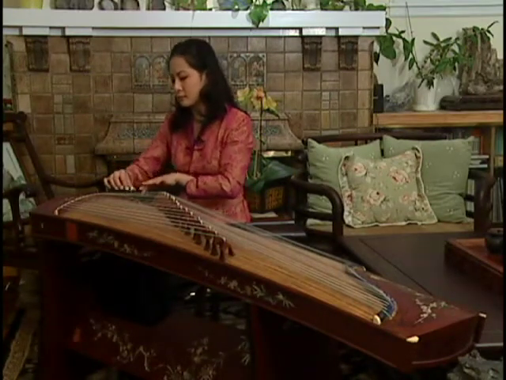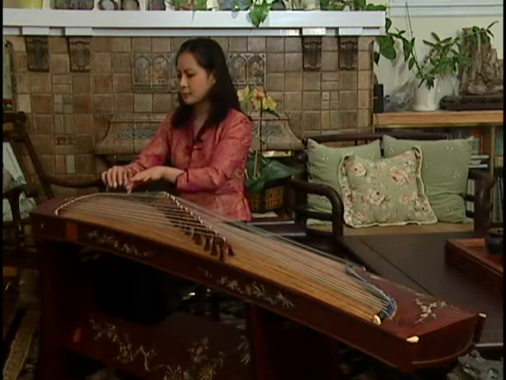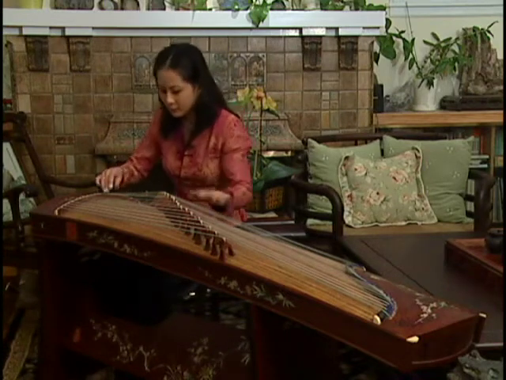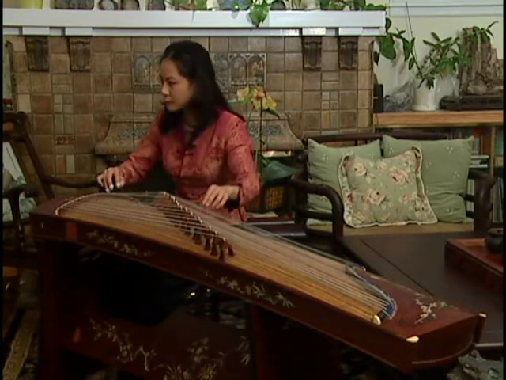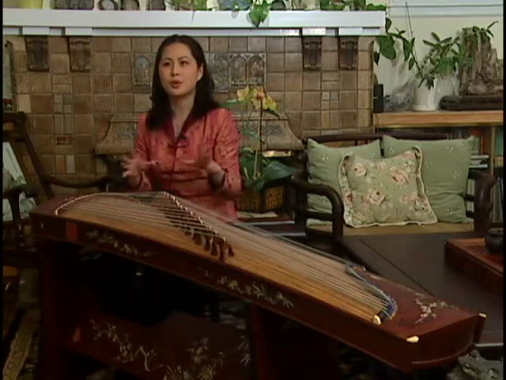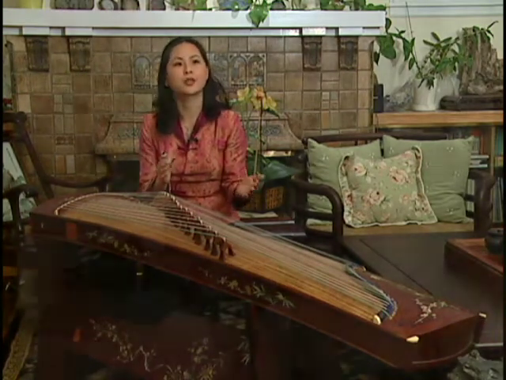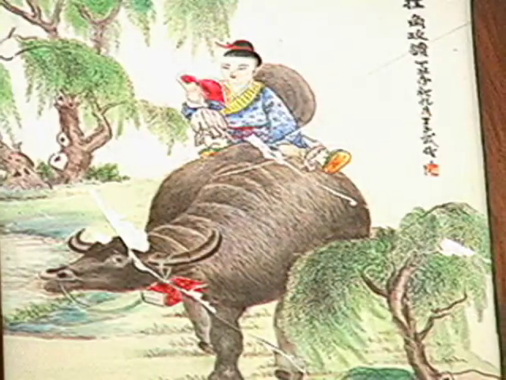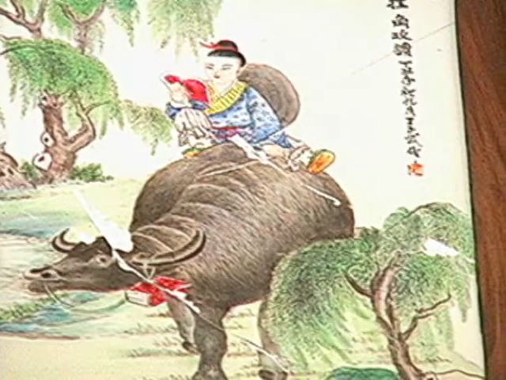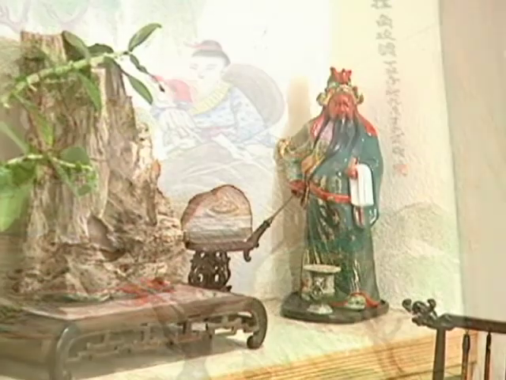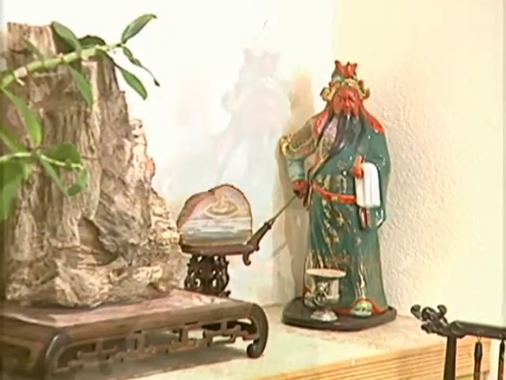This is Ke-jia style. Ke-jia is a name of a group of people that fled from northern parts of China to the southeast areas of China and Asia during the conquering of Mongolians. So they escaped from Genghis Khan.